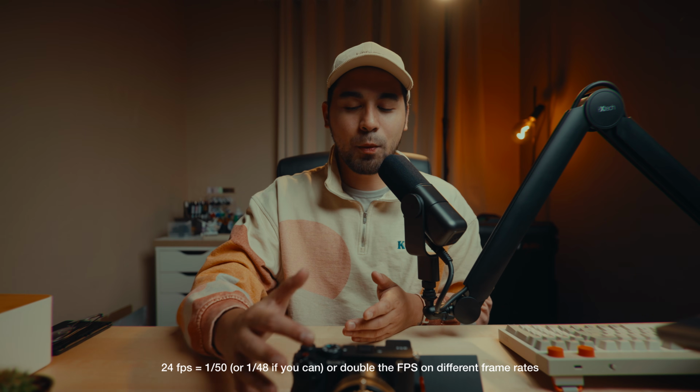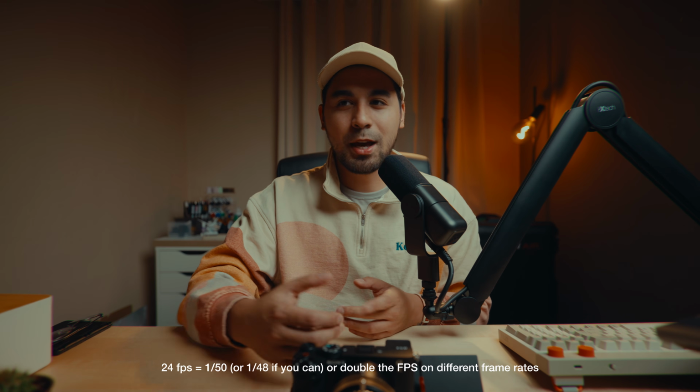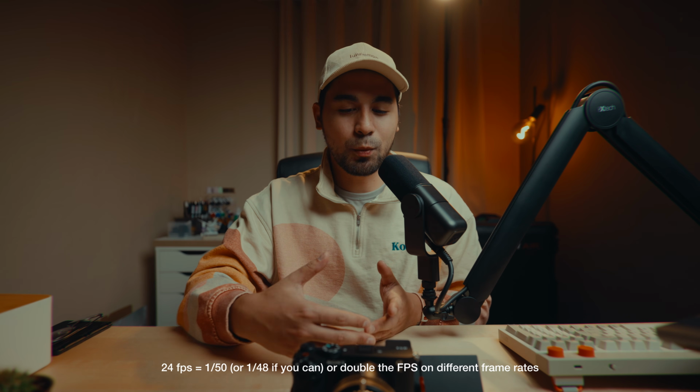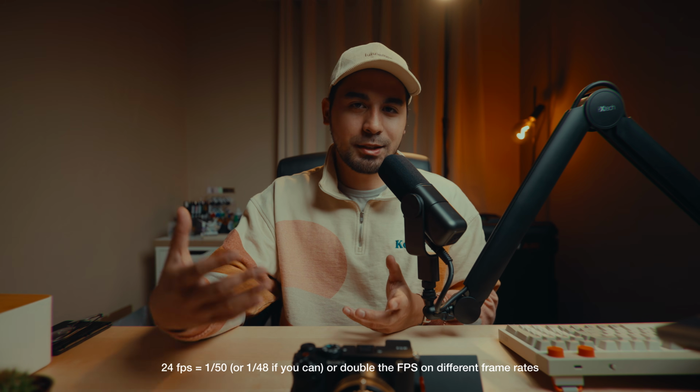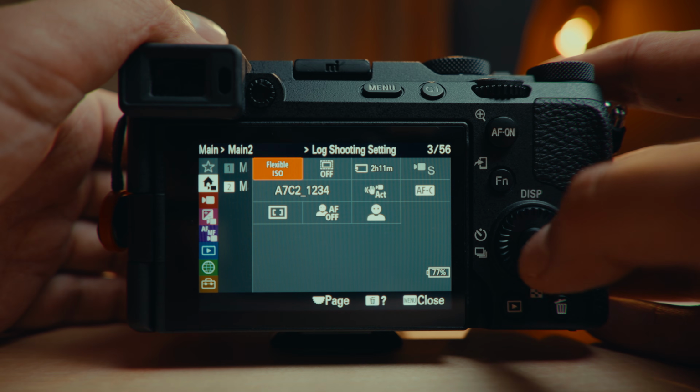And again, the reason why we have this is so that we're not tinkering with the camera a lot when we're traveling. We simply just point and shoot, and we try to really get the exposure right. So now we're going to go to page number 1, which is the main menu, and we're going to go to number 2, and we're going to select log shooting mode.